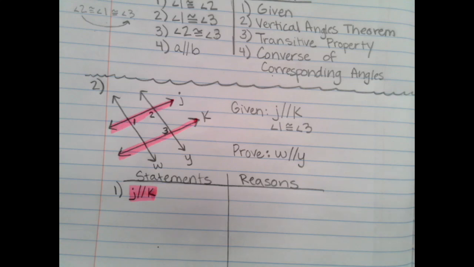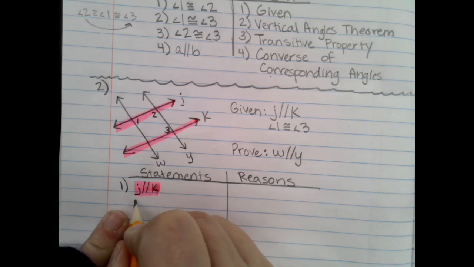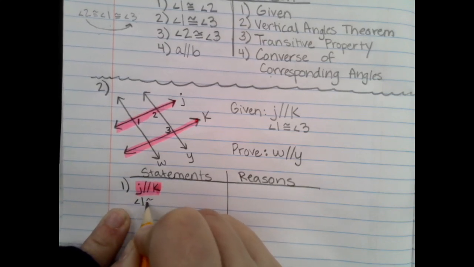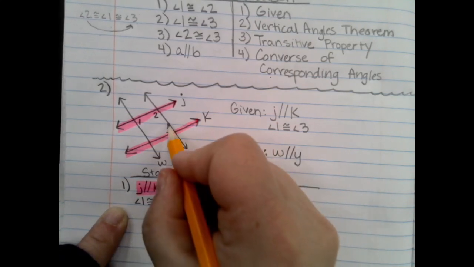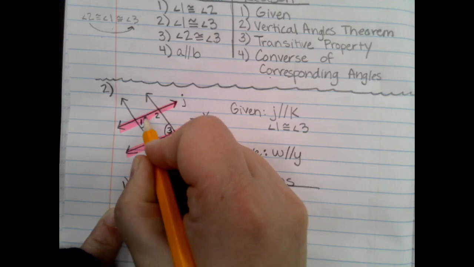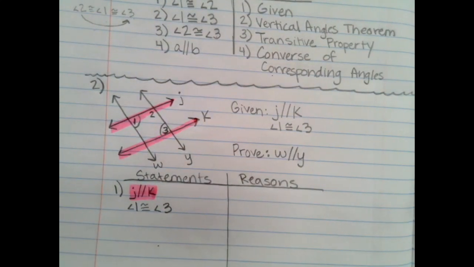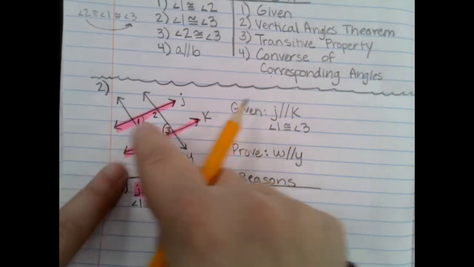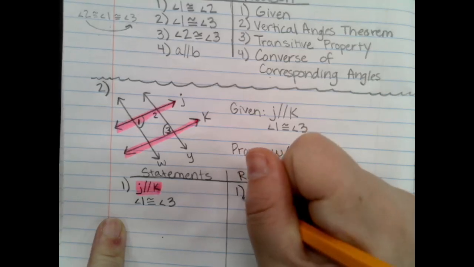All right, and what else do we know? What else is in our given? Good. Angle 1 is congruent to angle 3. So if we wanted to mark those, we could with those little arcs showing those ones that are across from each other are congruent. Are angle 1 and 3 connected by a transversal? No, they're like an opposite corner, so there's nothing that goes through both of them. So that's the important part to remember. So as we go, that's given.